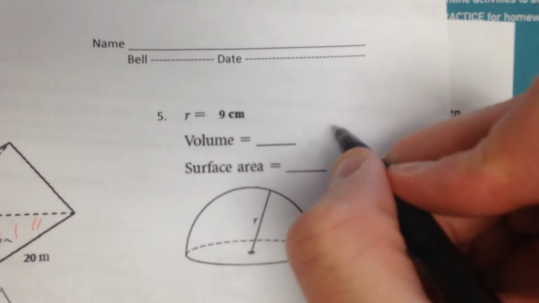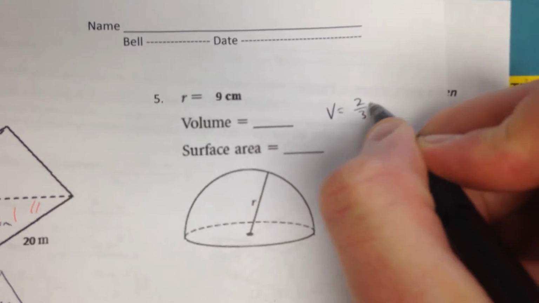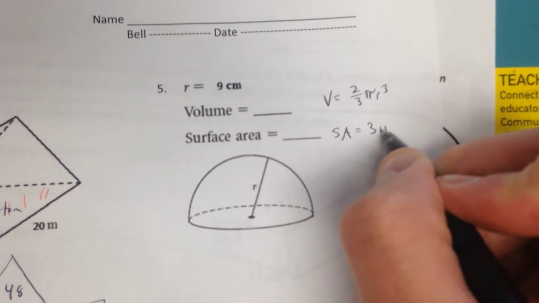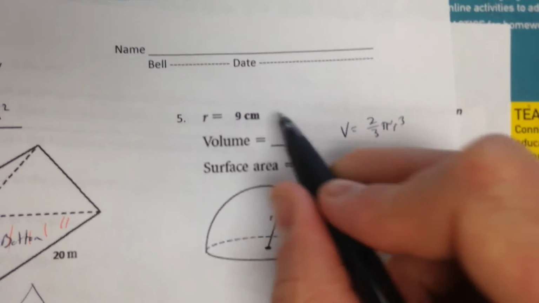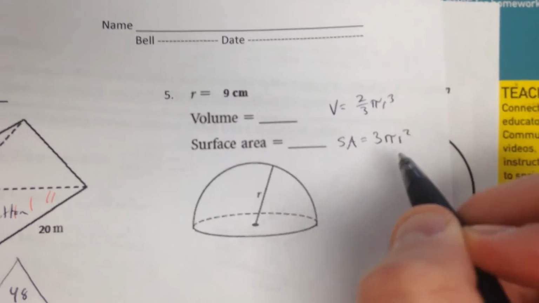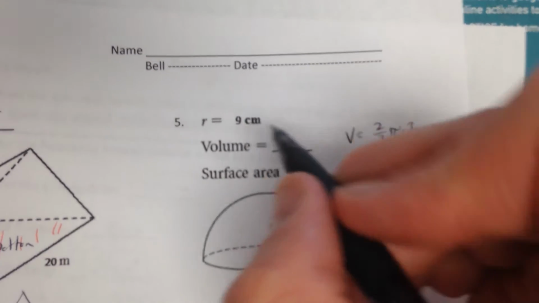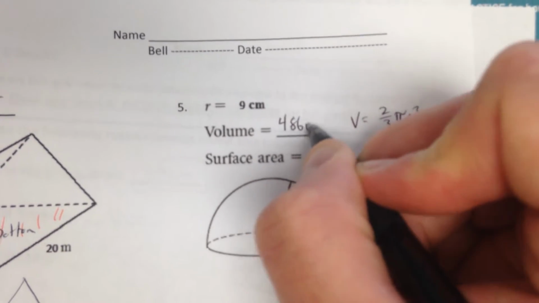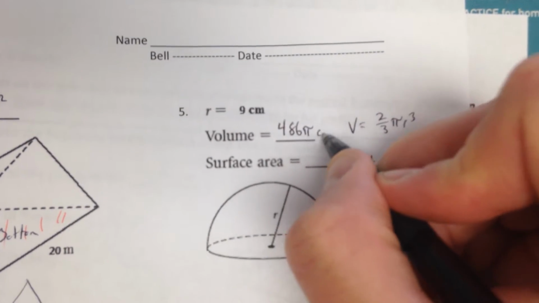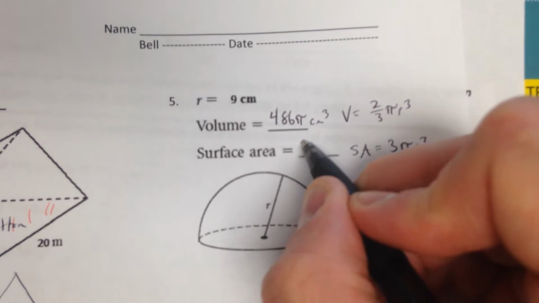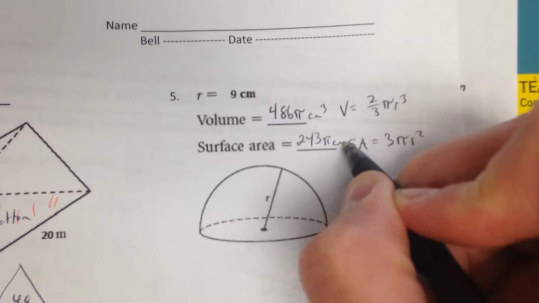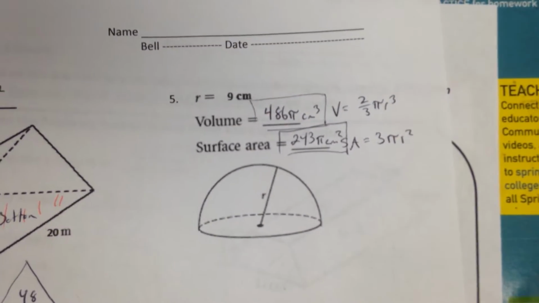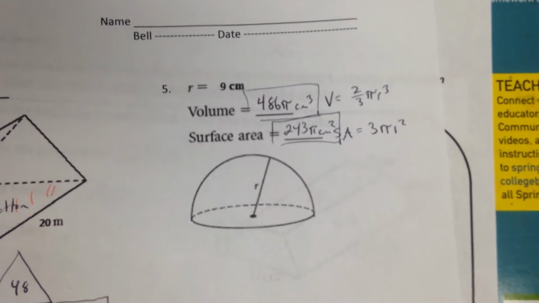This is a hemisphere. The volume formula for a hemisphere is 2/3 pi r cubed, and the surface area formula for a hemisphere is 3 pi r squared. By substituting 9 in for the radius in both of these and keeping our answer exact, we would be able to calculate the volume to be 486 pi centimeters cubed, and the surface area as 243 pi centimeters squared. We are leaving the pi symbol as the pi symbol since we are looking for exact solutions. It acts as a variable.